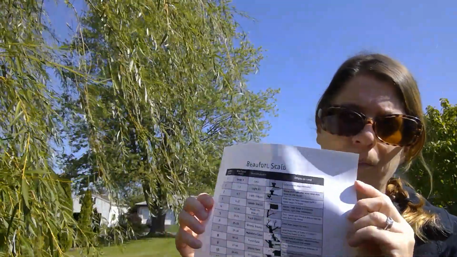So now it's your turn to go outside, take your Beaufort scale with you, and see if you can estimate the wind speed based upon the observations of the trees and other objects in your neighborhood.